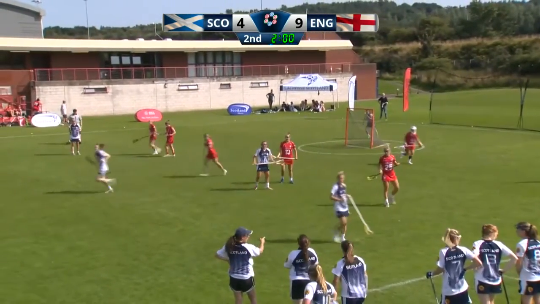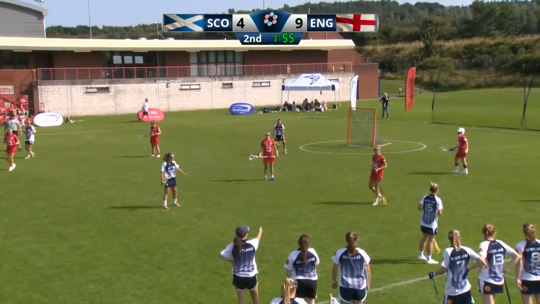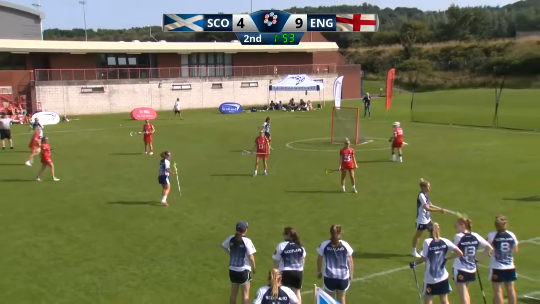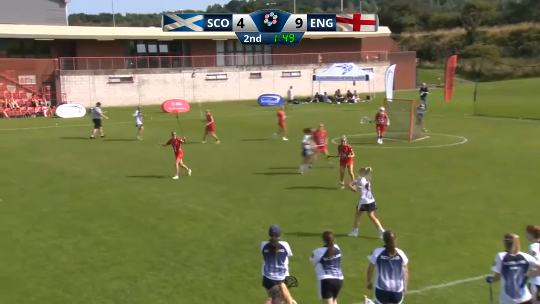And that's going to stay with Scotland. Oh nope, it is going to England. We get two different calls here by two different refs, so we'll see. Oh, okay, there it is. There's the adjustment. It is going to stay with Scotland.